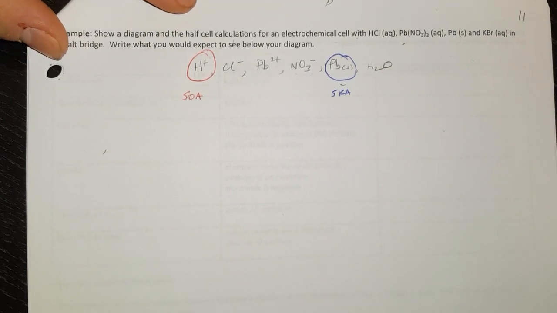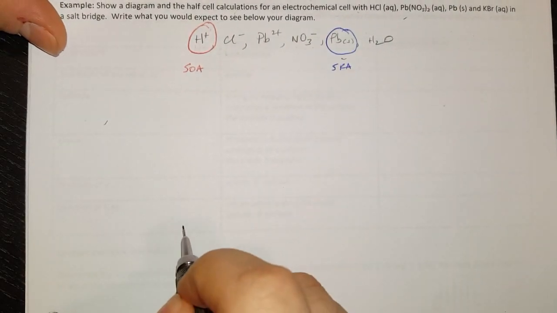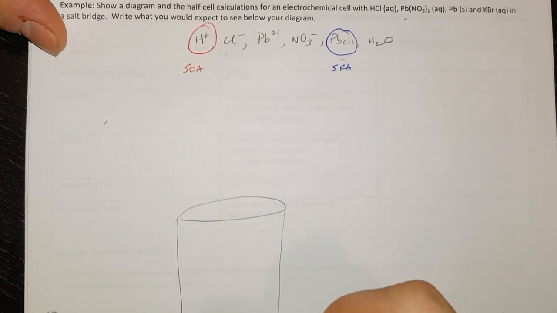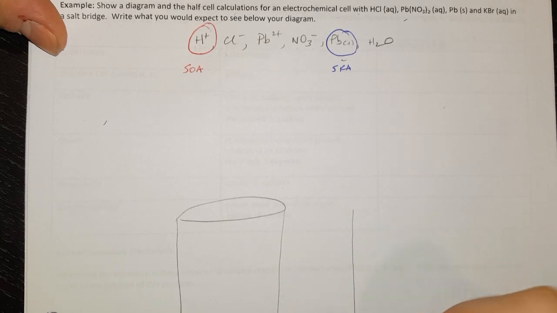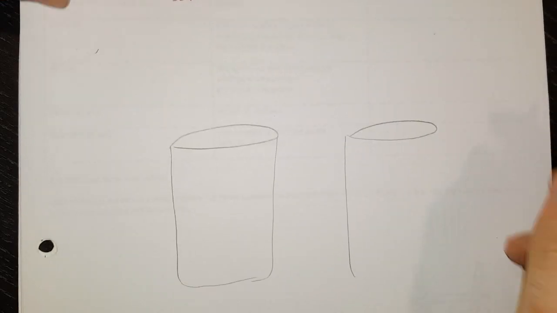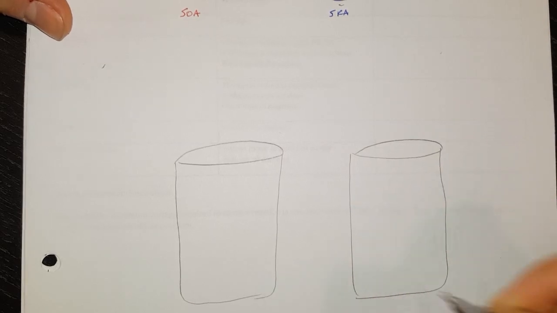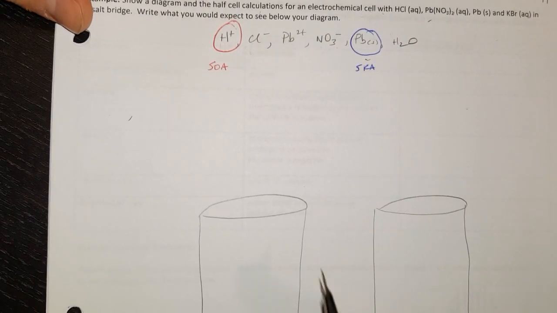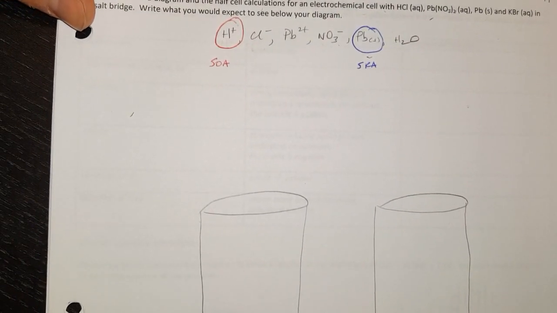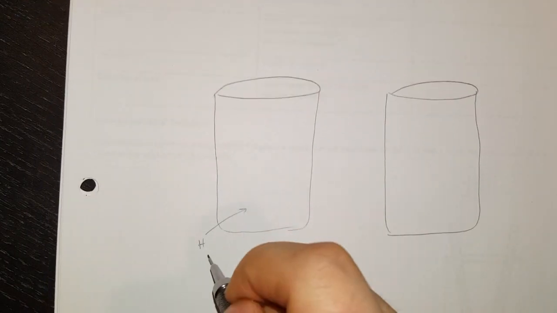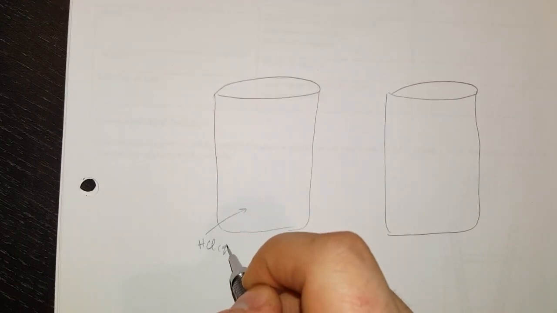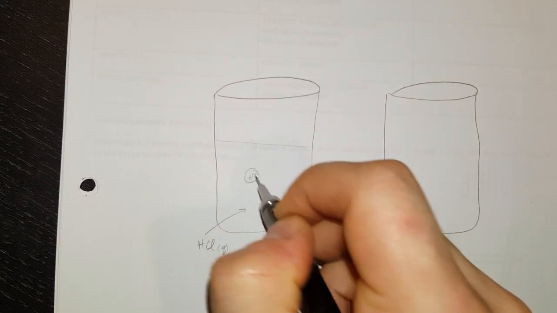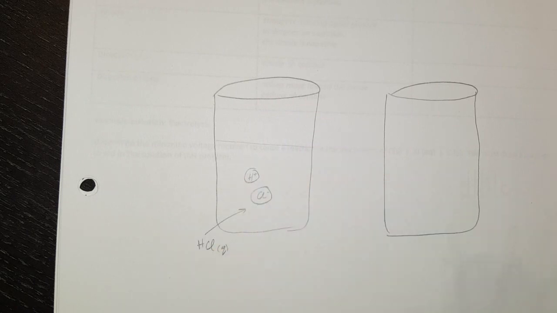Okay, so we continue by drawing out our diagram. And so we will draw the first half cell right here. It's in one beaker. And then we have our other half cell here, and that's in our other beaker there. Now, in one of the solutions, I'm just going to arbitrarily say that right here we have our HCl aqueous solution, which means that we have H+ ions and we have Cl- ions present in our solution.